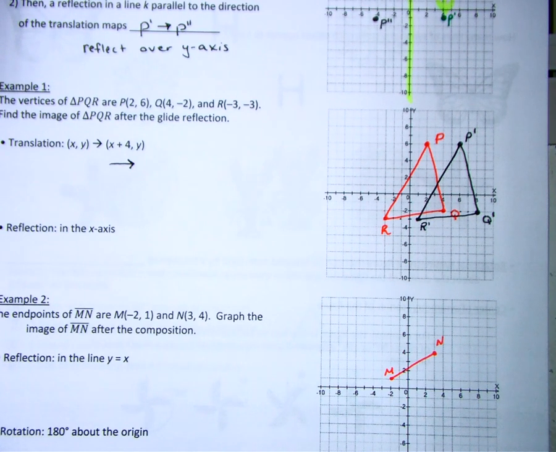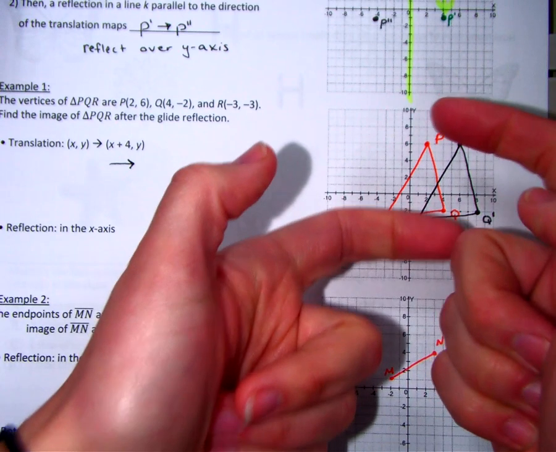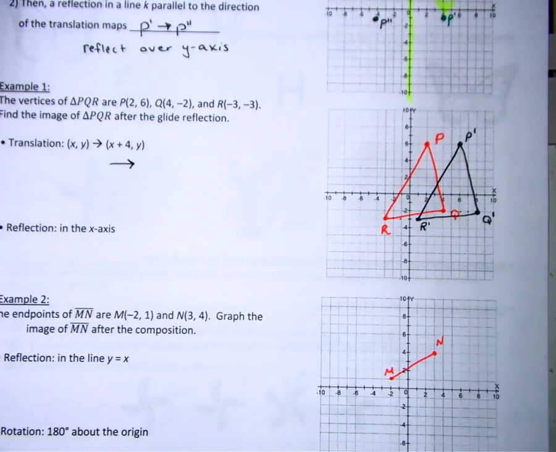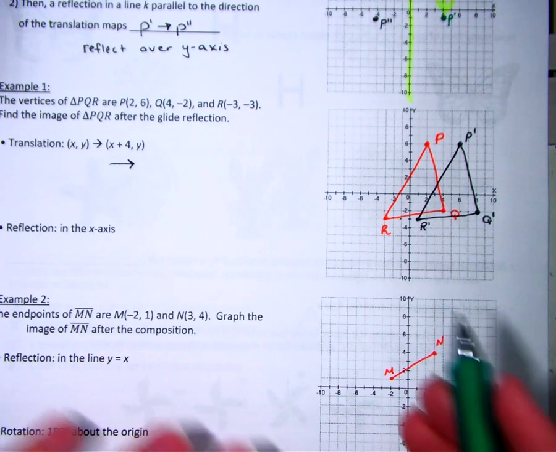That's what translations are. It just slides one way or the other. And then we're going to reflect that over the x-axis. So you kind of saw this last week as well. So what's going to happen is all of these points are going to flip-flop over the x-axis. So this shape is going to turn on itself upside down. So there will be some overlap.